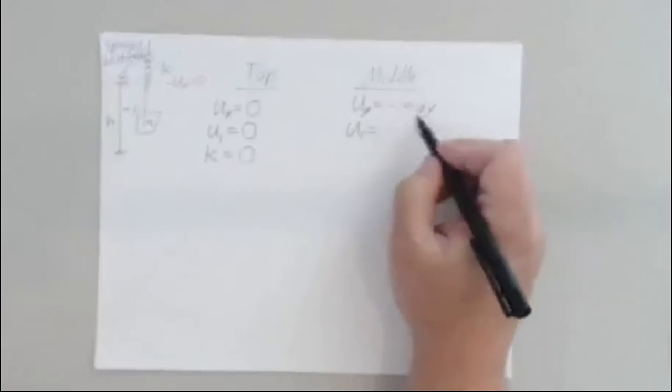Well, first of all, is it going to be positive or negative? Our gravitational potential energy is going to be negative.